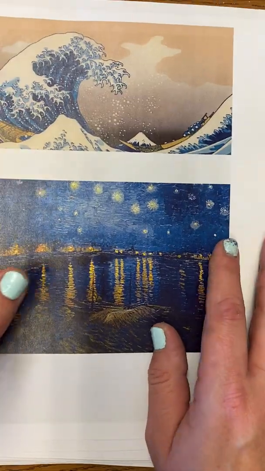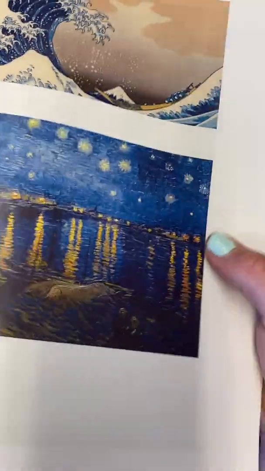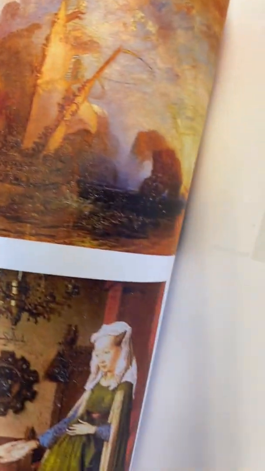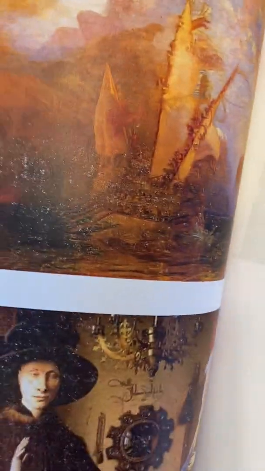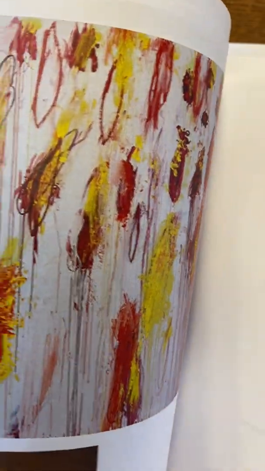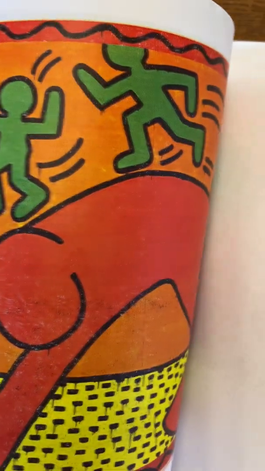The other document attached to the assignment is something for you to browse. There are almost 100 pieces of artwork, some that we recognize from our exit tickets, some that are brand new to us, and you're going to find 3 that you like. So you're going to browse the document.